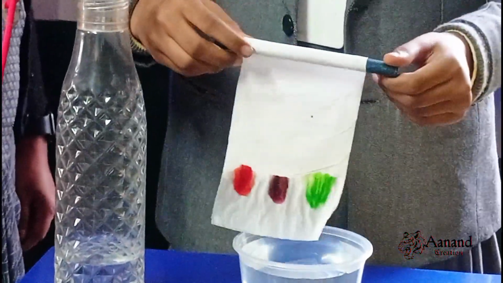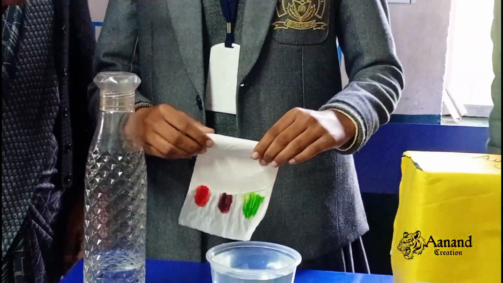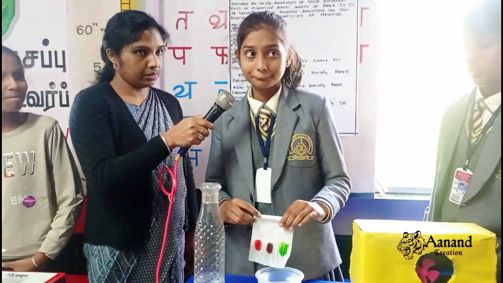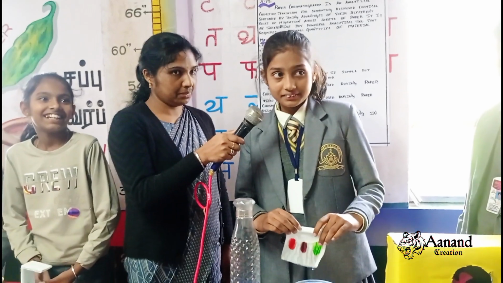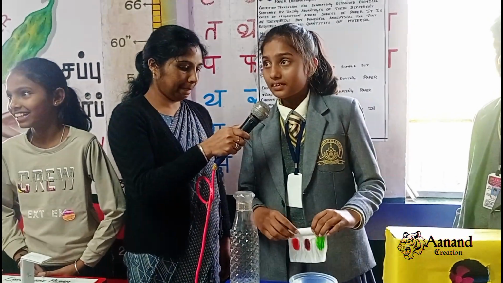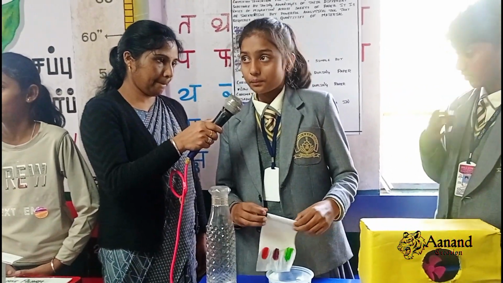So what is the use of this paper chromatography? To differentiate the many traits, we separate them.